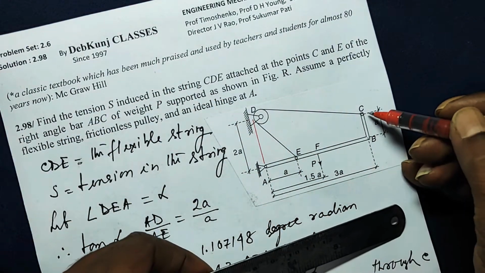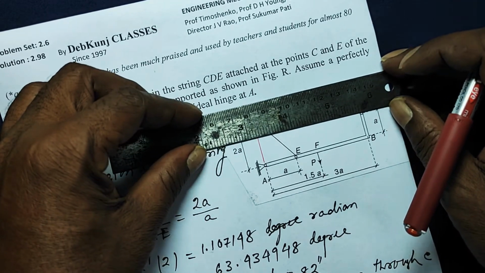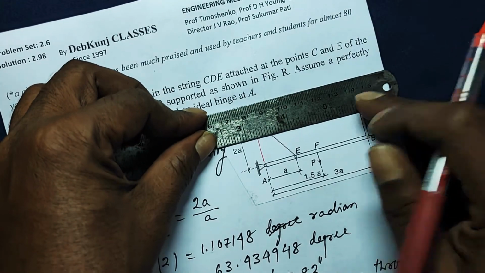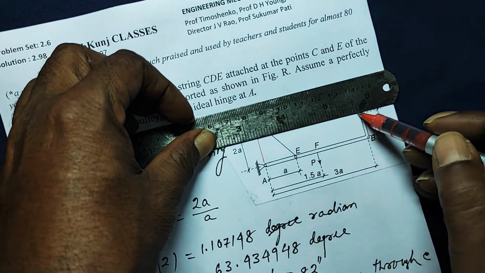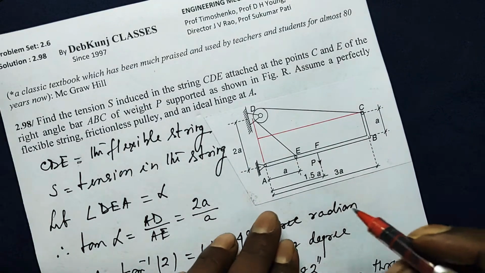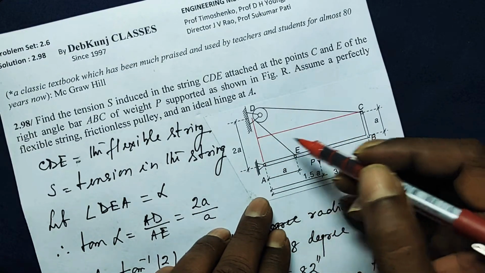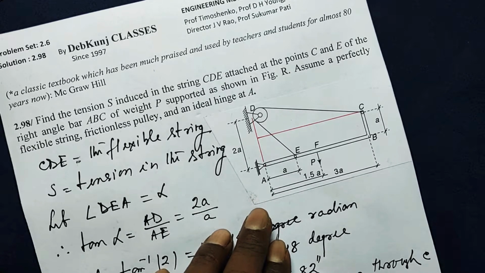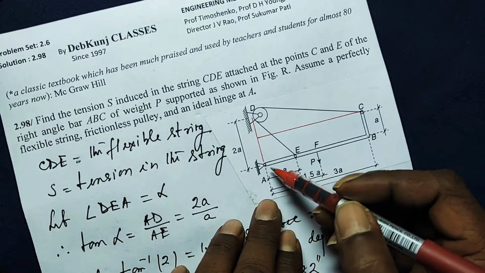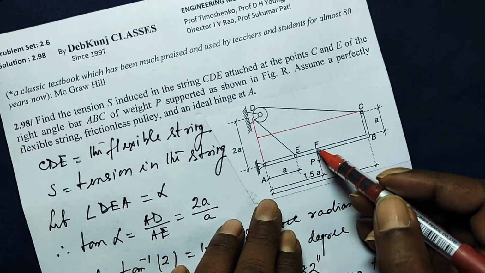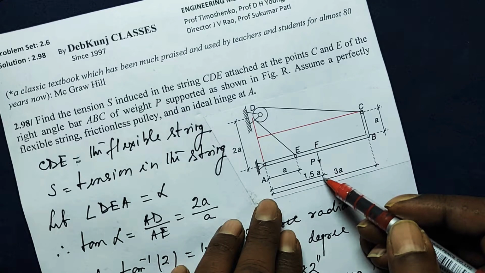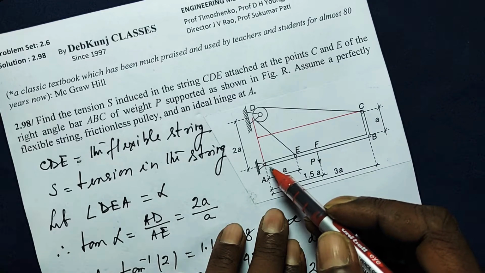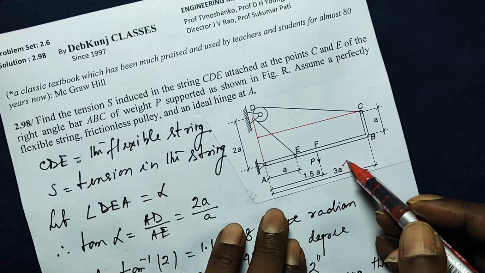And if you extend the lines, draw a horizontal line from C, then from this point to this point will be equal to A. Now the distance of E from the point A is given as A. The distance of point F, from which the load is acting vertically downward, is given as 1.5A. And the length from A to B is given as 3 times A.